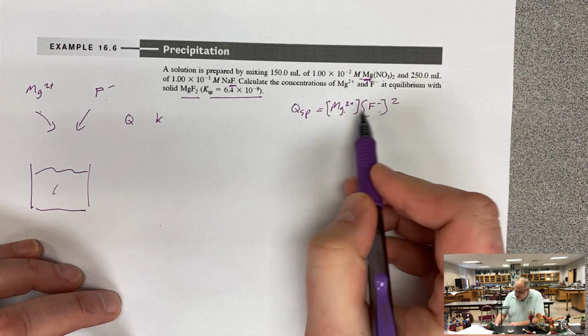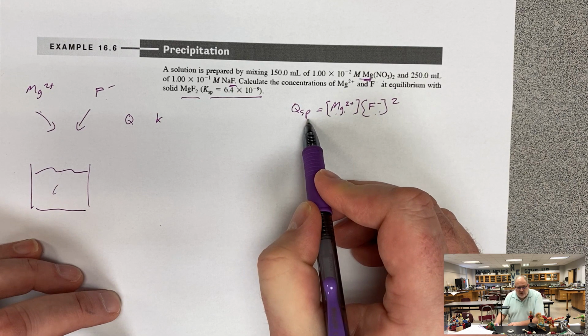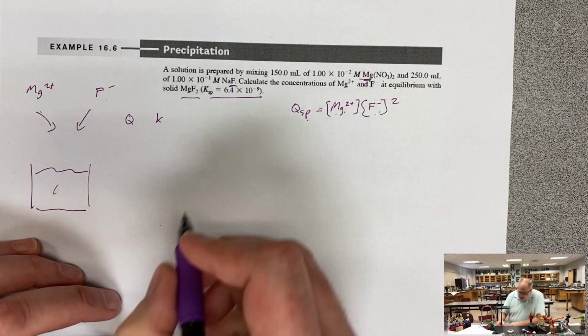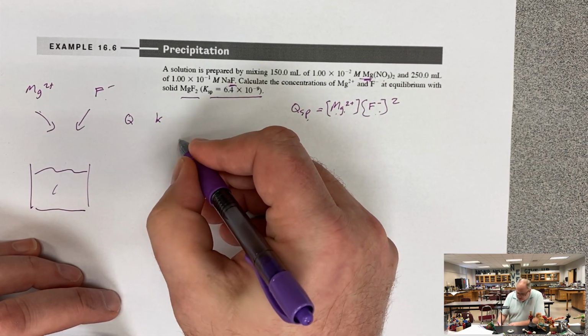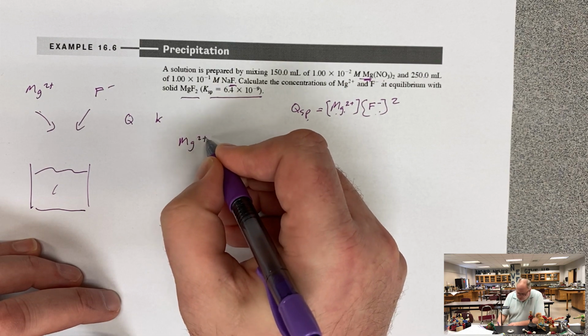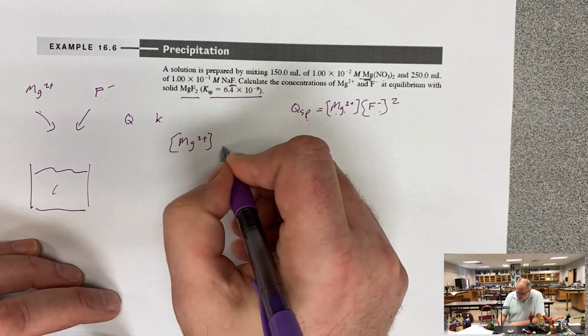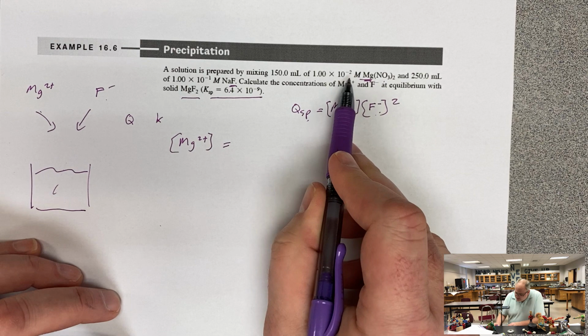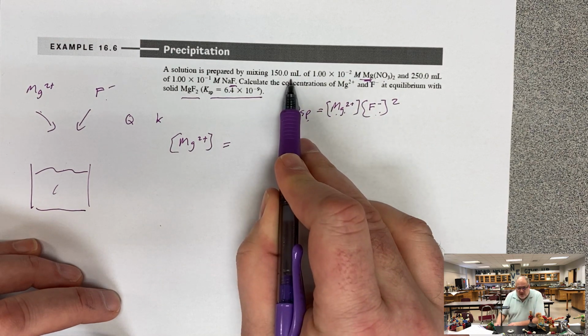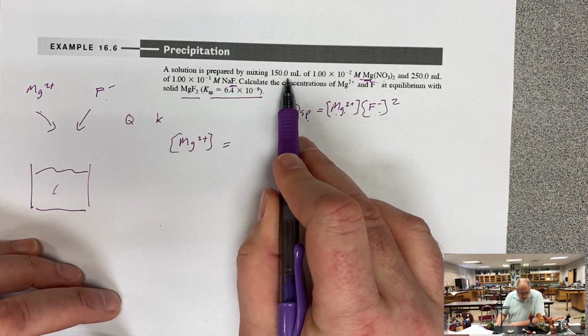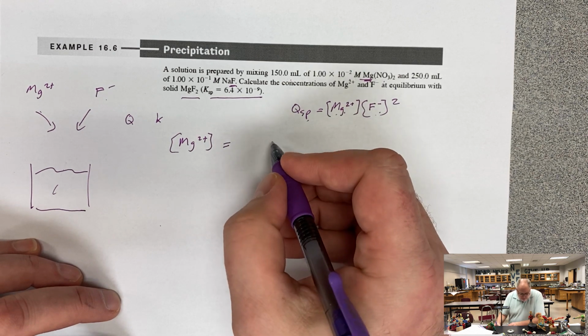So if we have our concentrations of these two things, can't we plug it in here for our Qsp? And that's what we're gonna do right now. Same sort of problem as we did before. I'm gonna set it up into two different steps. I have my Mg2+ concentration, and the way I'm gonna get that is this. Don't I again have my molarity and my volume? So I can set it up in a molarity type problem.